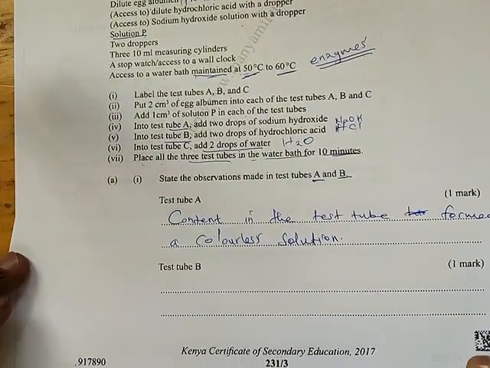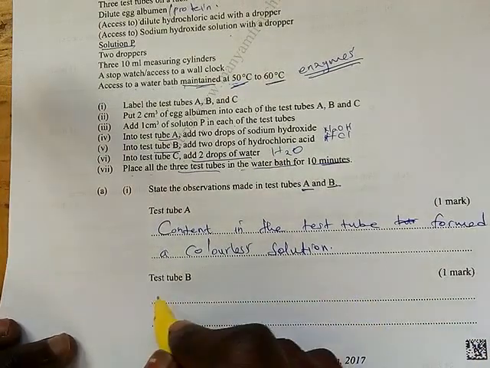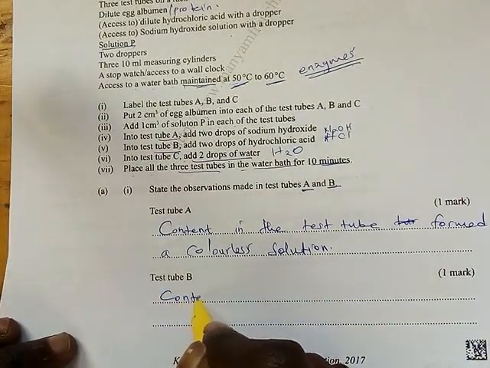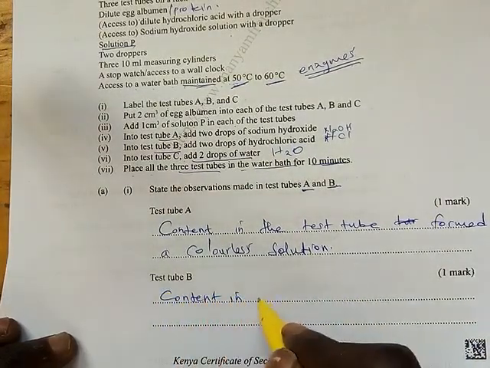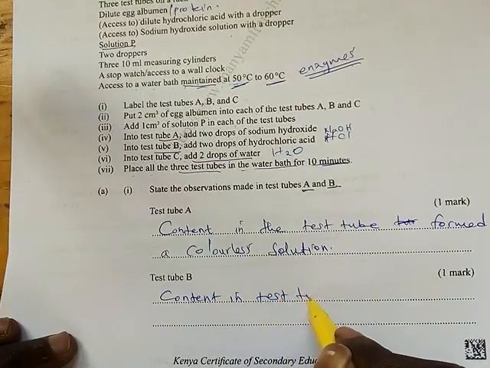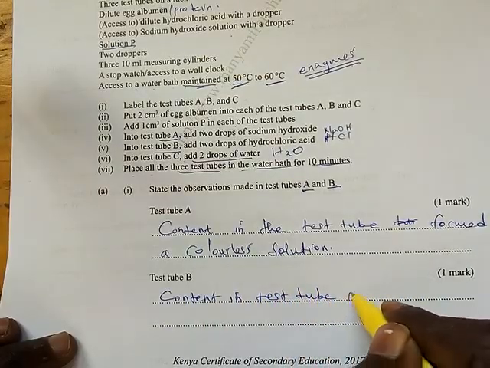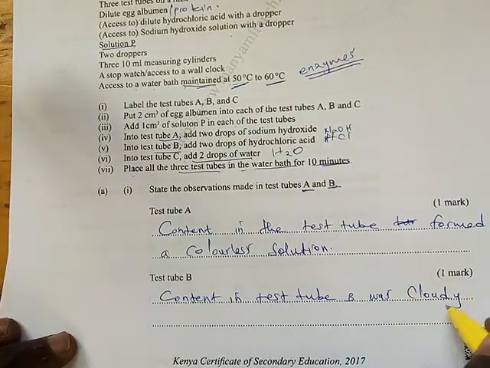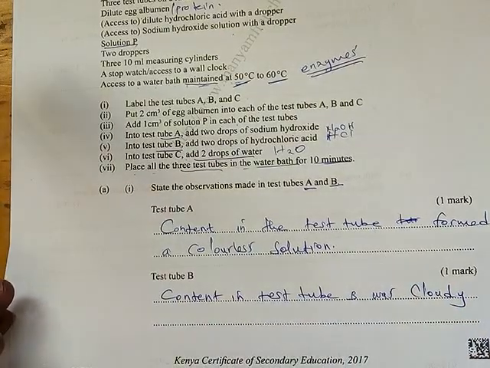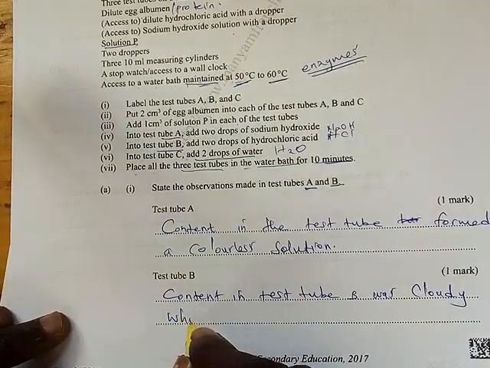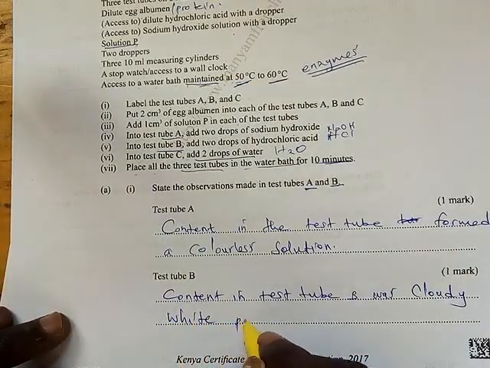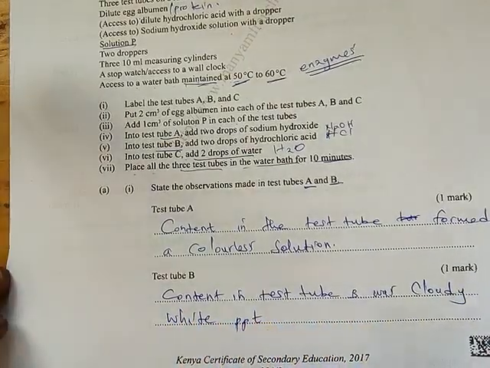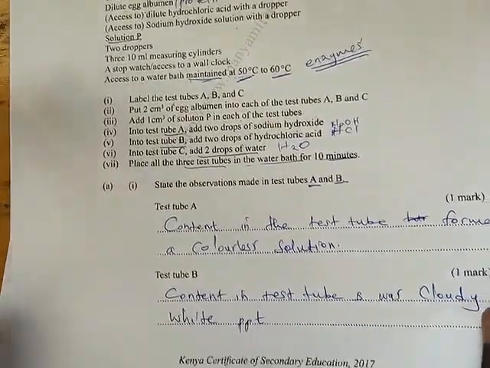While in B, content in test tube B was cloudy. Content in test tube B was cloudy or white precipitate or milky. Cloudy, white PPT, or it was milky.